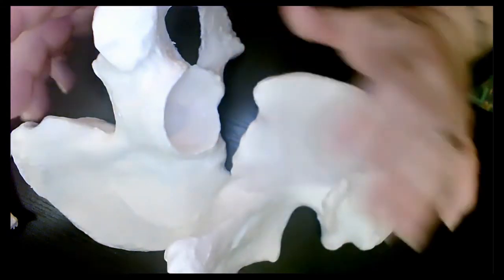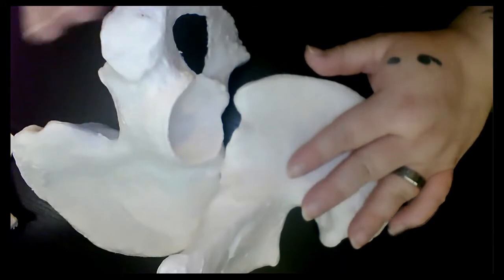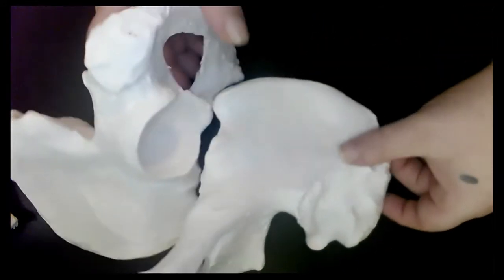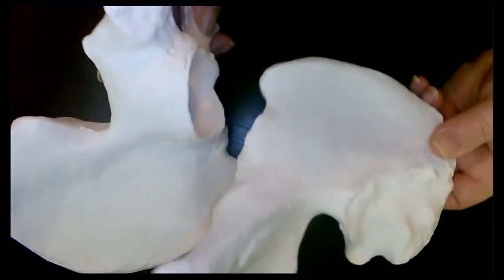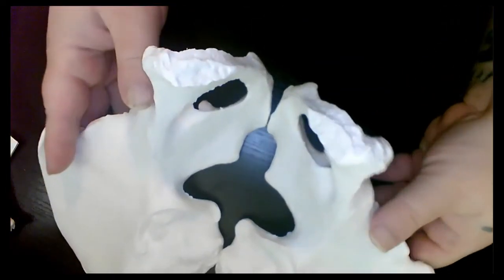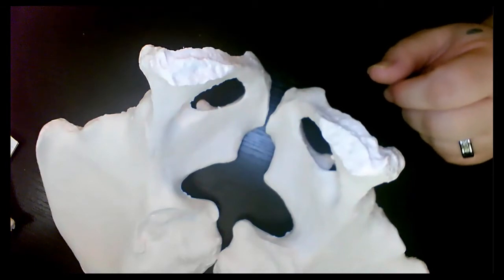If you put these two along with the sacrum and the coccyx, it is the pelvis. The pelvic girdle is just these two bones together. What they do is provide support to the trunk and attachment for the lower limbs.